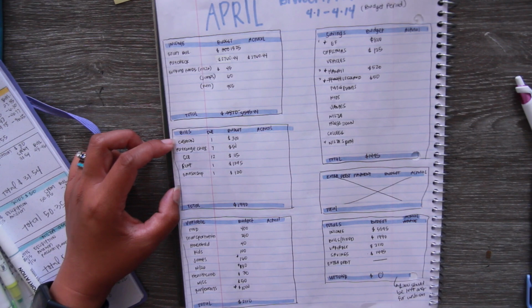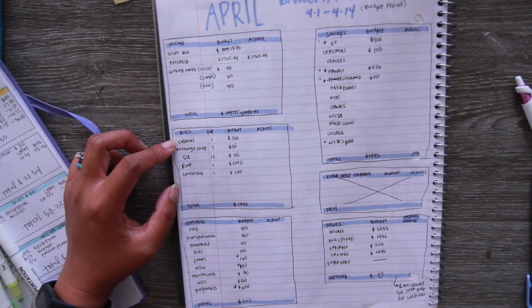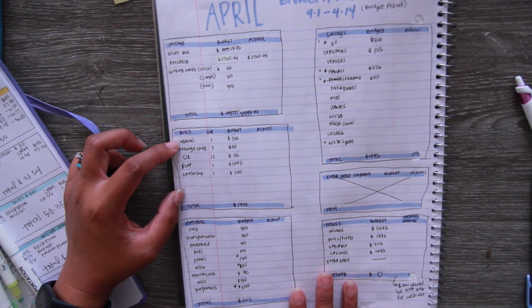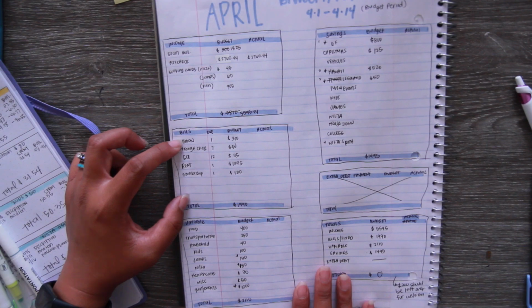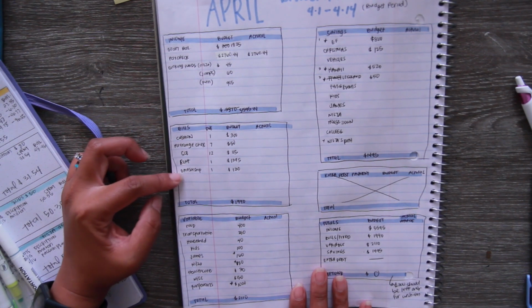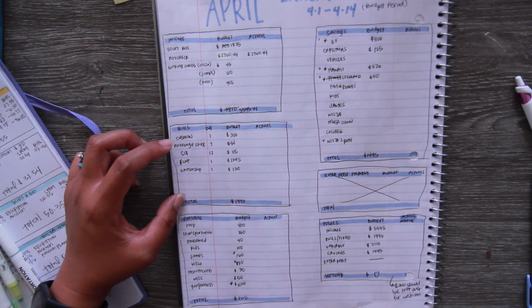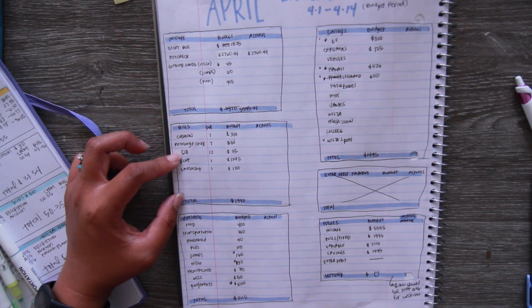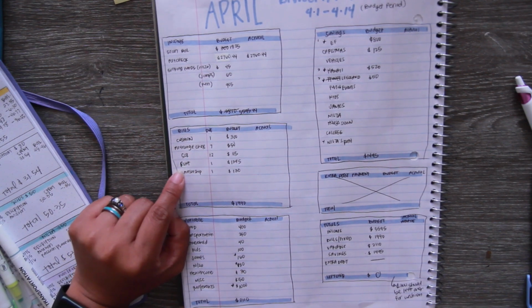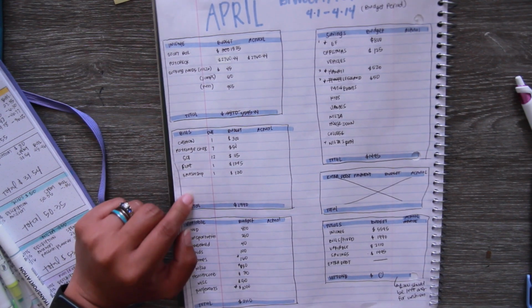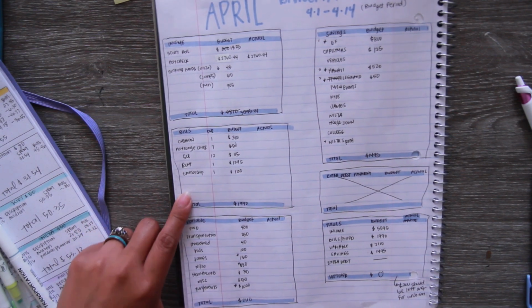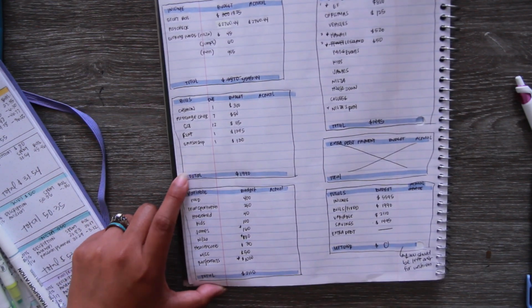Same thing here with the bills. Our bills aren't as much for this half of the month, so we don't need to put a lot of lines on here, but I still leave a couple blank just in case. So we have our cushion, electricity, my laundry app, rent, and then sponsorship, and anything else that I might have forgotten can go in there.